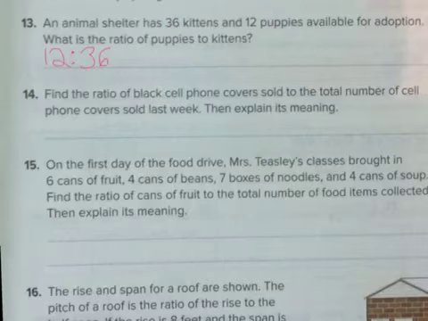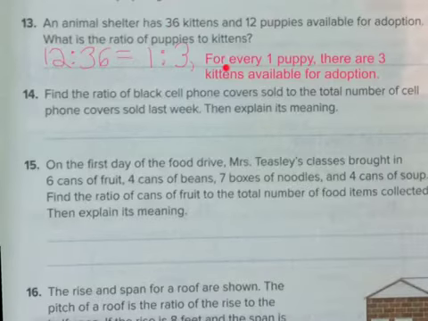If you're thinking 12, you are correct, because 12 is a factor of 12, and 12 is also a factor of 36. 12 times 3 is 36. So it's 1 to 3. Here we have 1 12, and here we have 3 12s. 1 12, 3 12s, 1 to 3. Therefore, for every 1 puppy, there are 3 kittens available for adoption. For every 1 puppy, there are 3 kittens. Please mark this as a key answer.